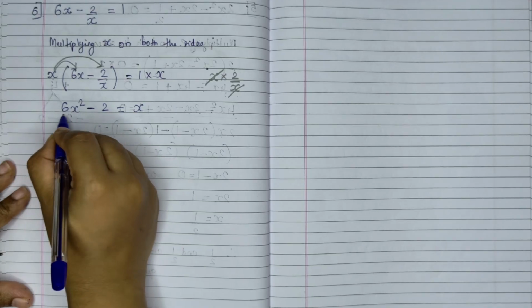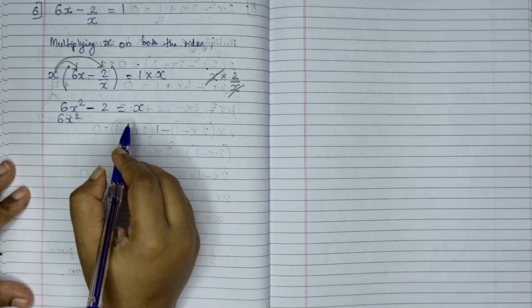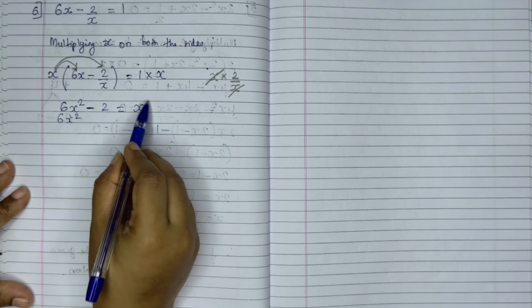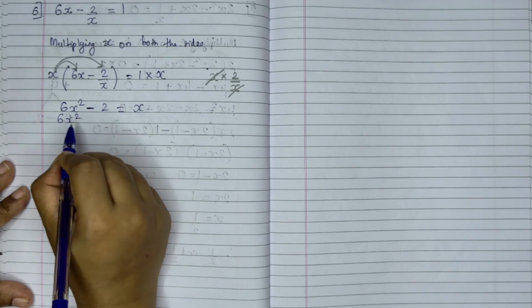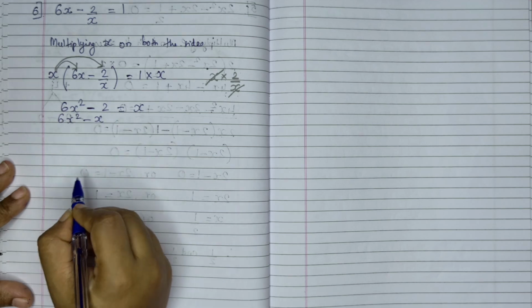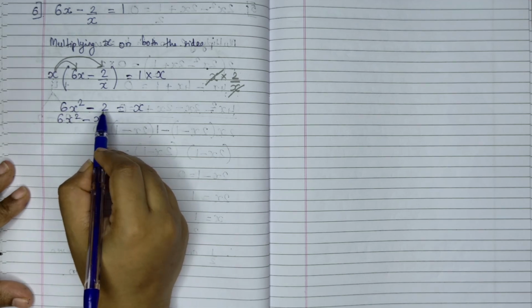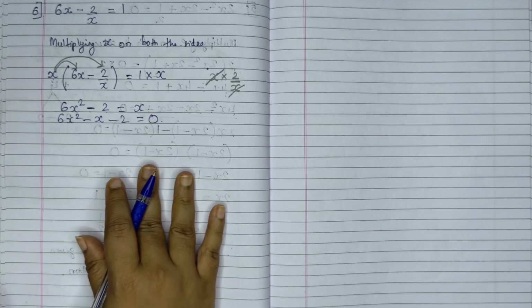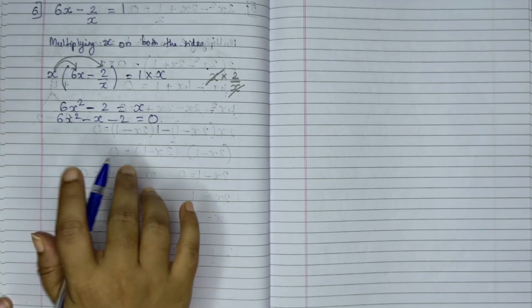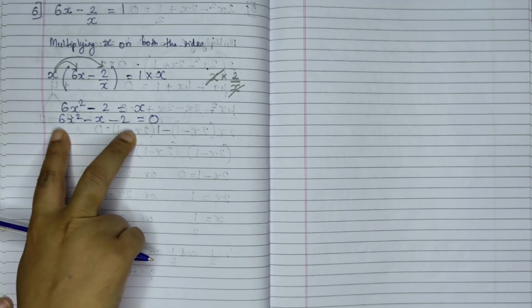6x square, we will keep it as it is. Next is x. We bring it here. It is plus x; when you bring it to the left hand side it will become minus x, and minus 2 is on the left hand side only. So keep it as it is, equal to 0. Understood?